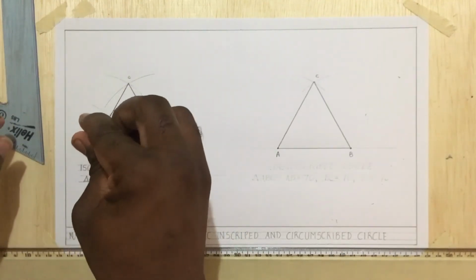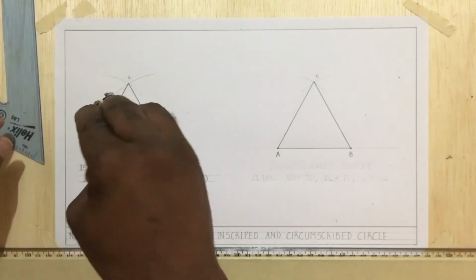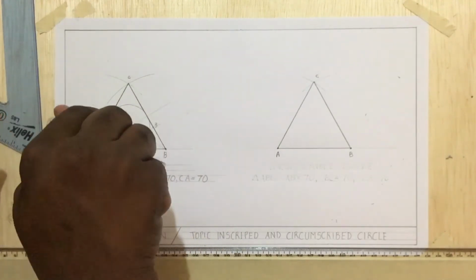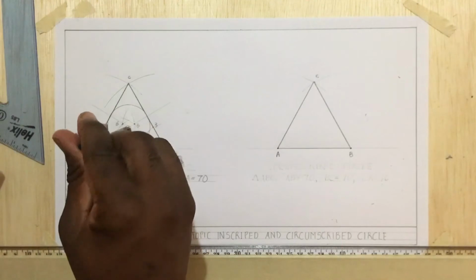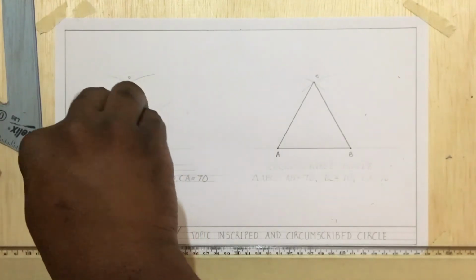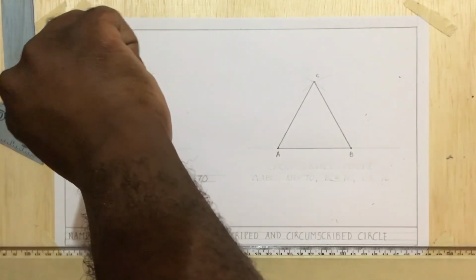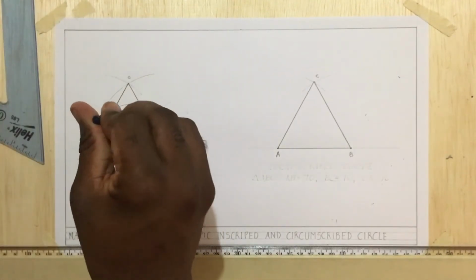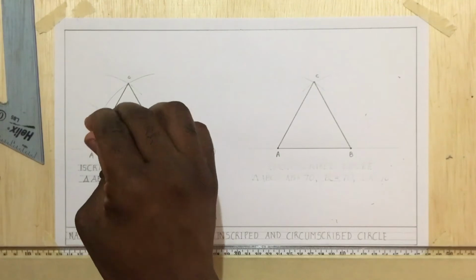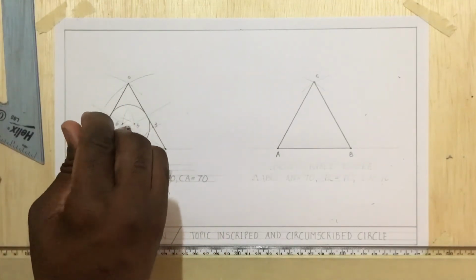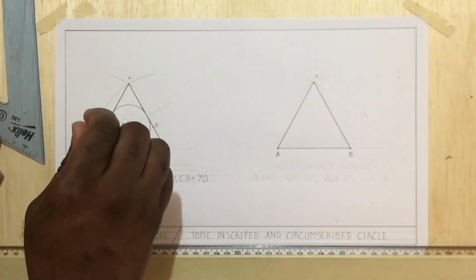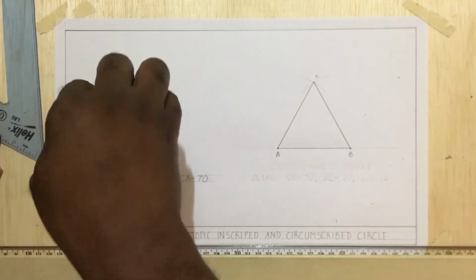The circle should touch or be a tangent. Once it is a tangent, it's just touching, it's not overlapping. You're just touching the circle. So the circle should be a tangent to all three lines. If it's not a tangent to all three lines, it simply means that you're doing something wrong. You may have constructed the angle or bisected the angle incorrectly.